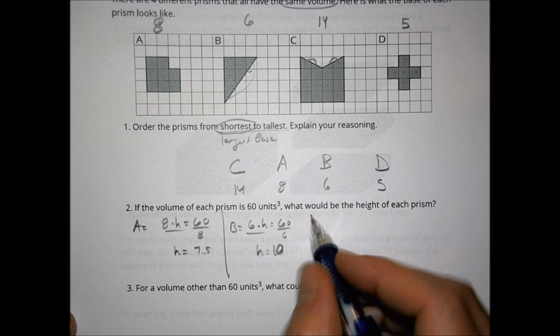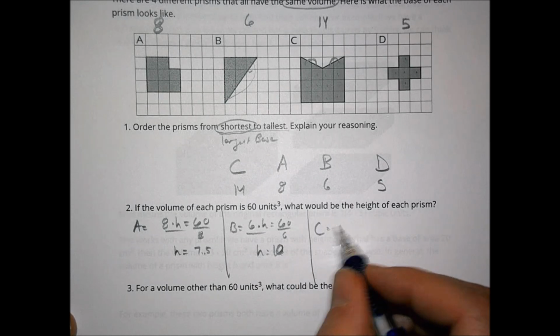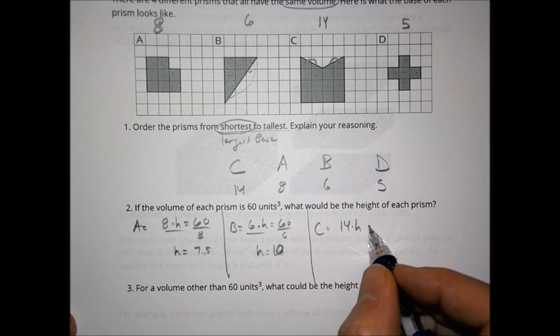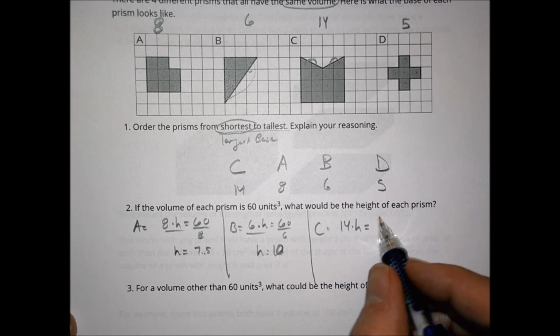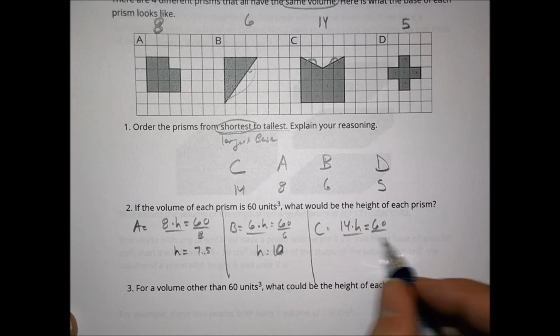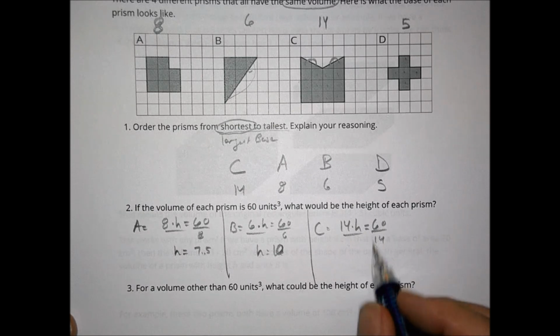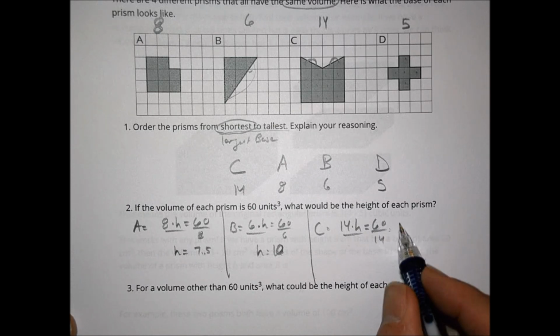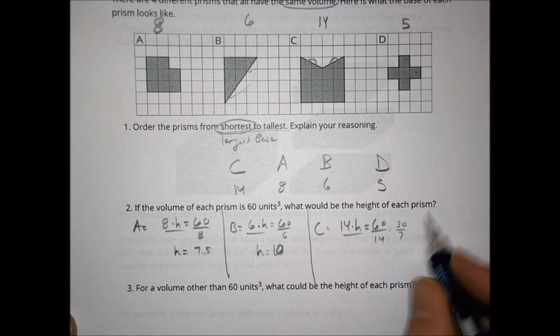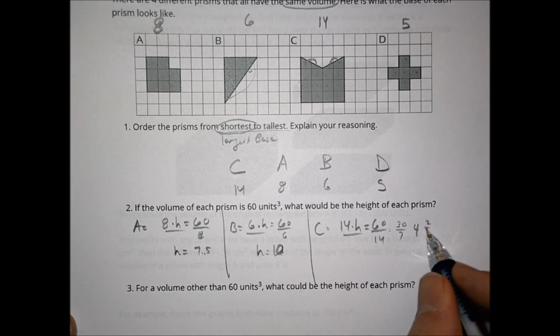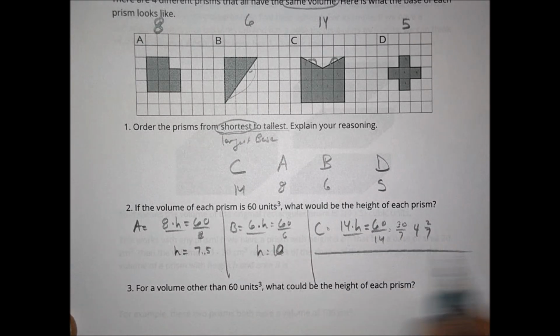For C, we have about 14, so 14 times h is going to be equal to about 60. So I'll divide both sides by 14, and when I do that, it reduces to 30 over 7, which then becomes something like 4 2/7. Alright, something like that. My answer key says something different, not sure why, but that's what I got there.